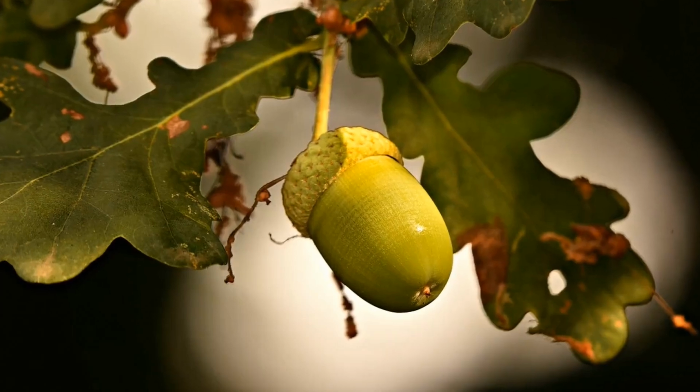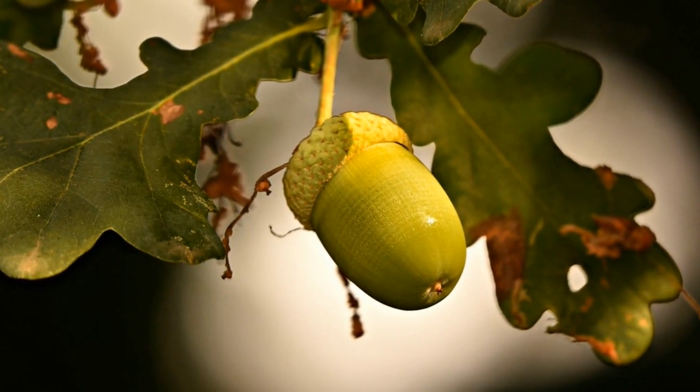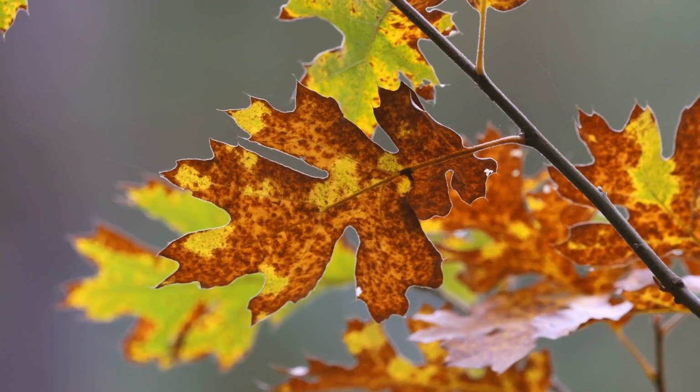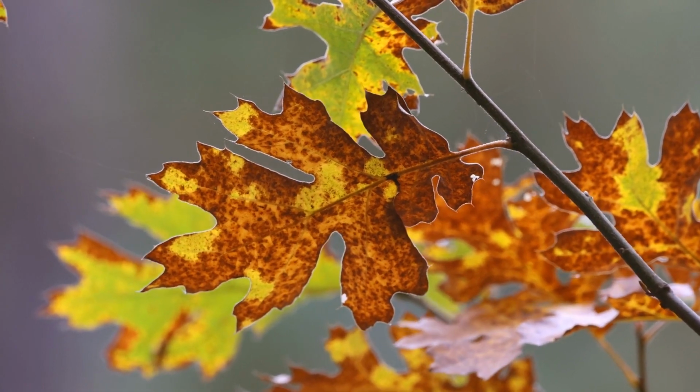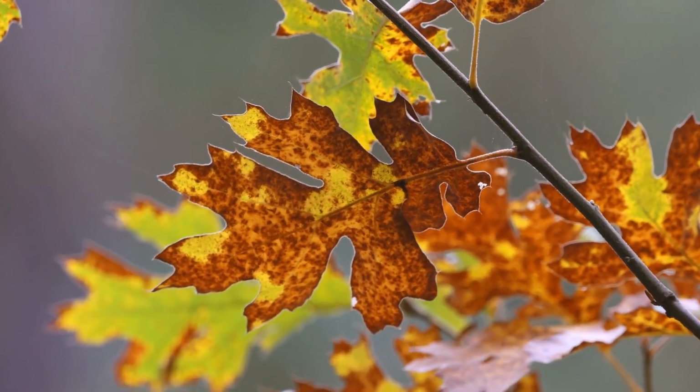Oak trees are iconic and widespread, but can you tell if the oak in your backyard is a Quercus robur or another species? Identifying oak trees is a valuable skill for nature enthusiasts, and today we'll focus on one of the most reliable methods, examining their leaves.